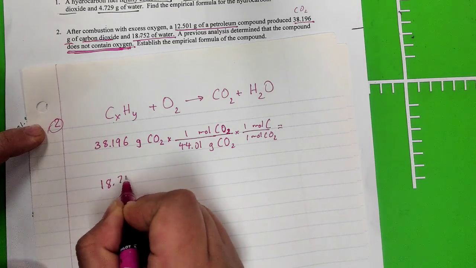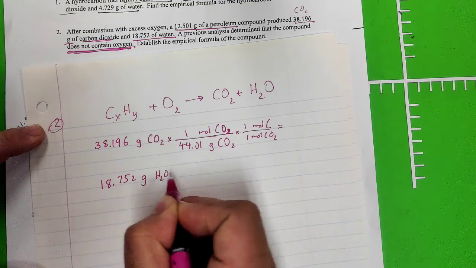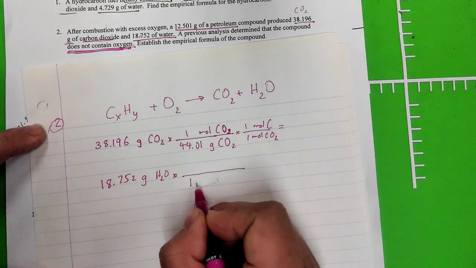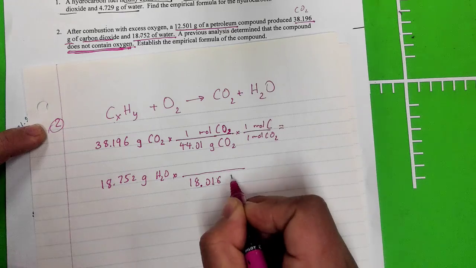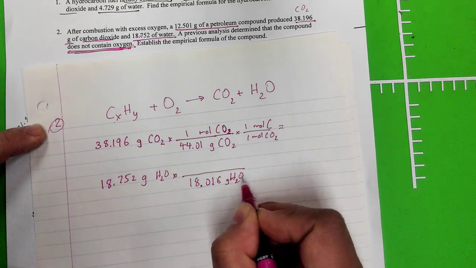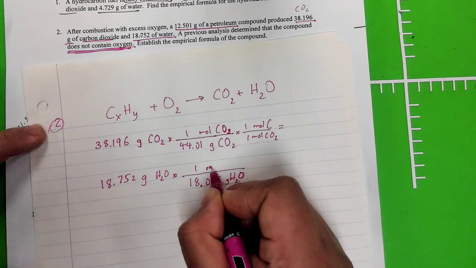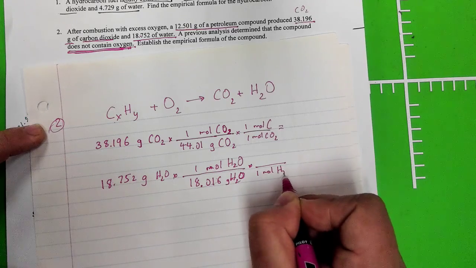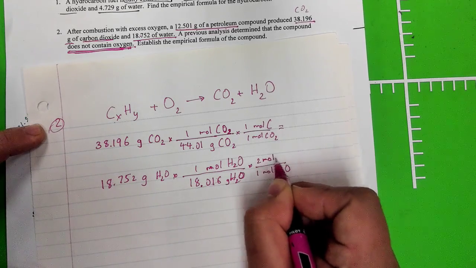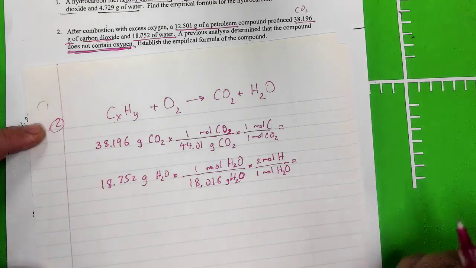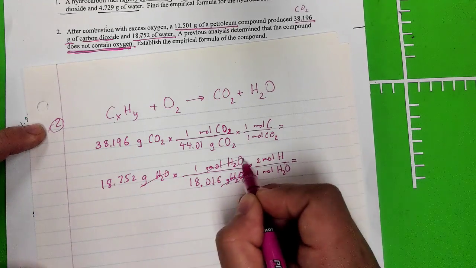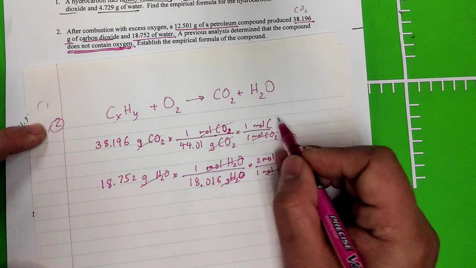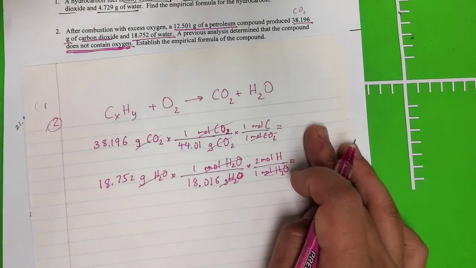Water, 18.752 gram H2O. If you know the molar mass of water, that's great. Otherwise, you can still find it out. It is 18.016 gram H2O, that's 1 mole. Now, 1 mole of H2O has 2 moles of hydrogen. So you'll see grams go away, moles go away, and you're going to end up with moles of hydrogen. Same here with the carbon. So you're going to go ahead and calculate that.